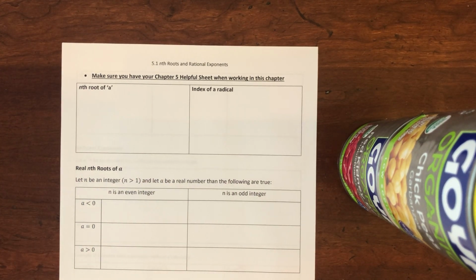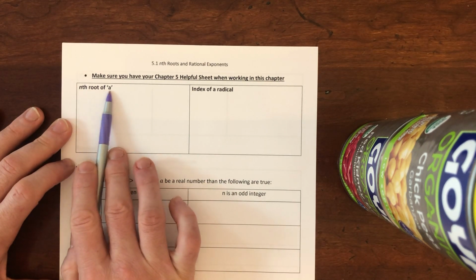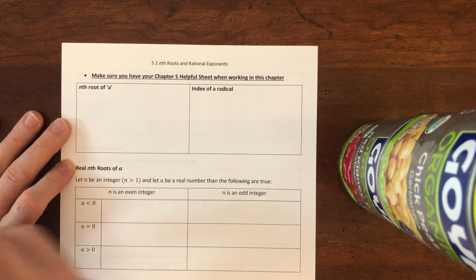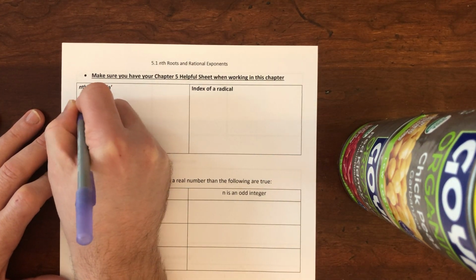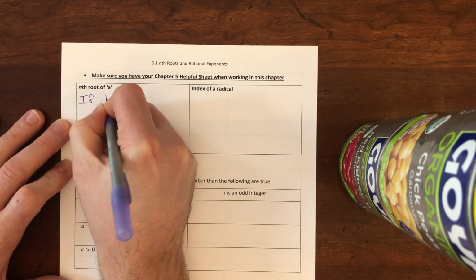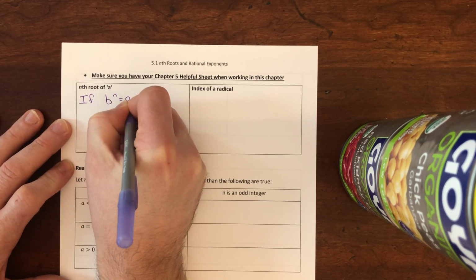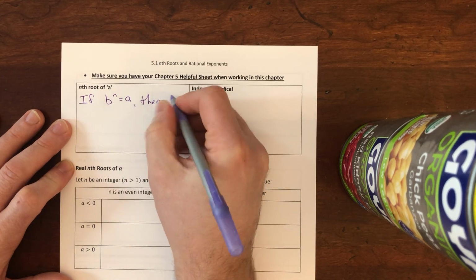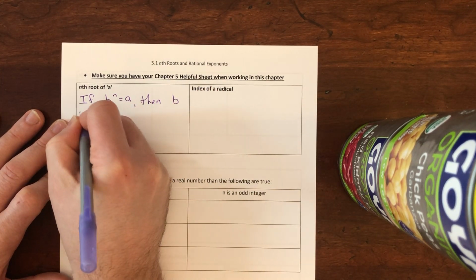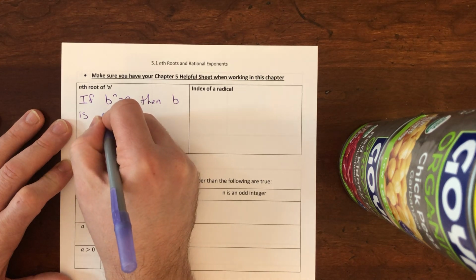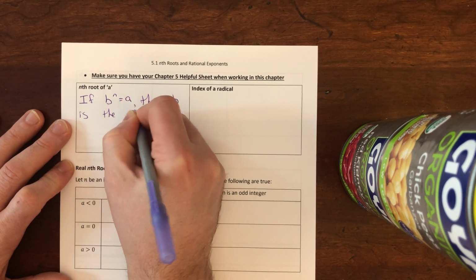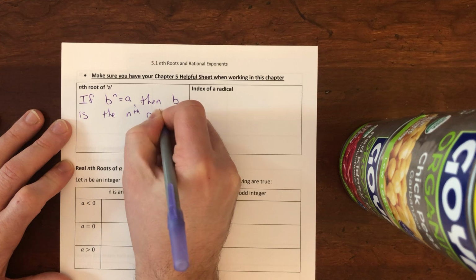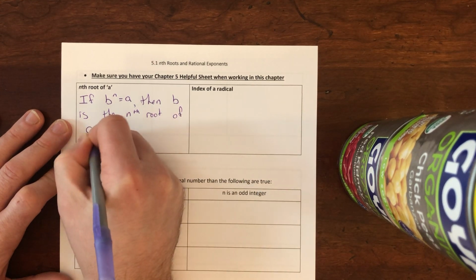Beginning this chapter, we're going to start off by talking about the nth root of a. The way we look at it is if b to the n equals a, then b is the nth root of a.